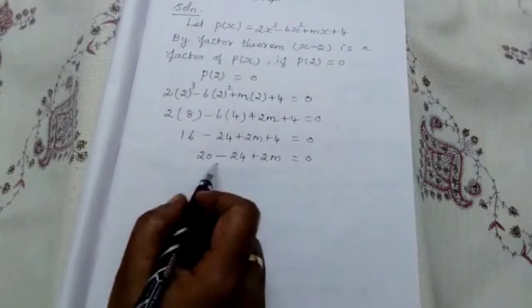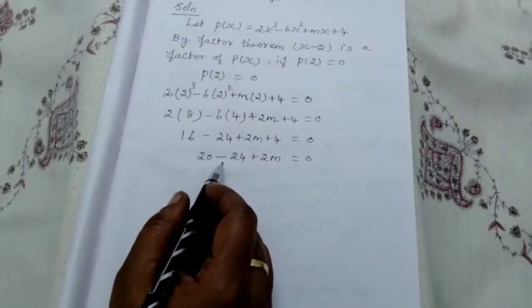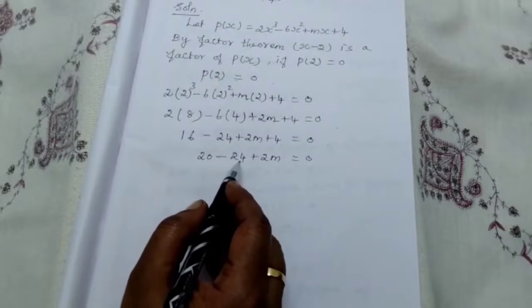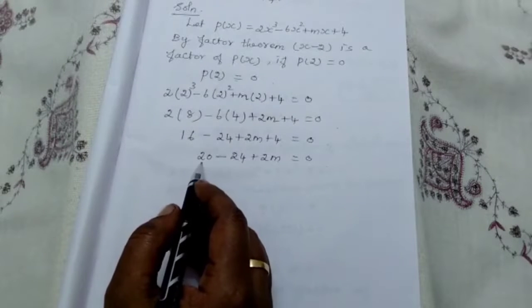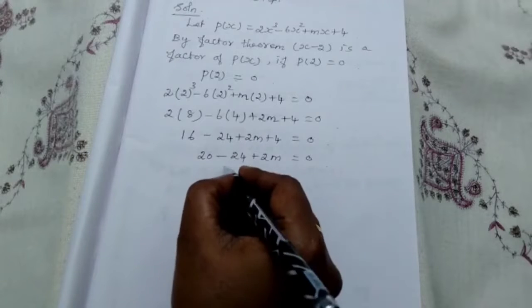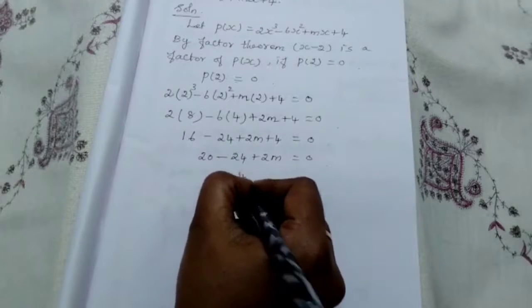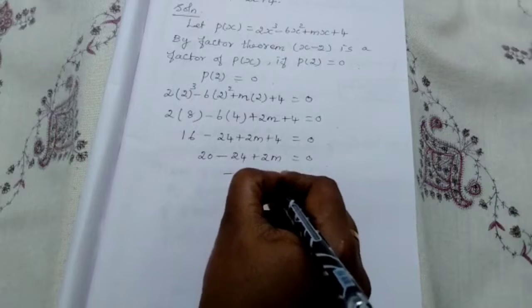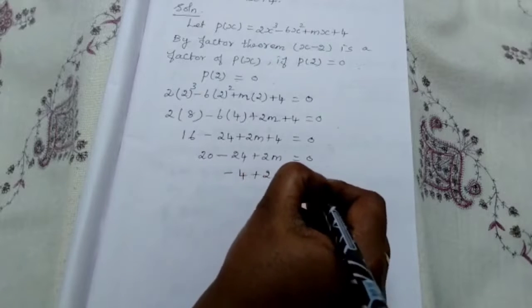Here big number minus small number, the greater number's sign. 24 minus 20 is 4. Greater number's sign is minus 4. Then plus 2m equal to 0.